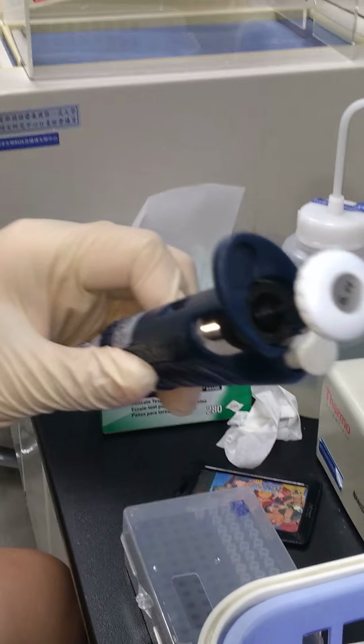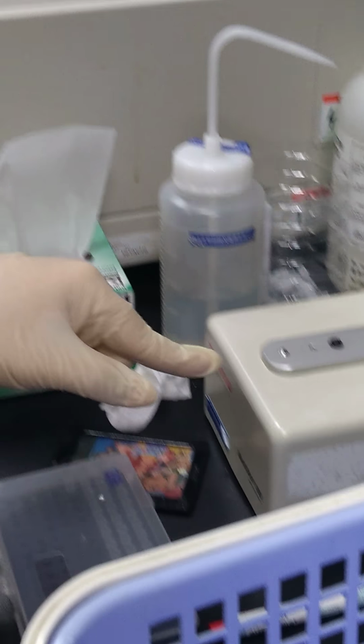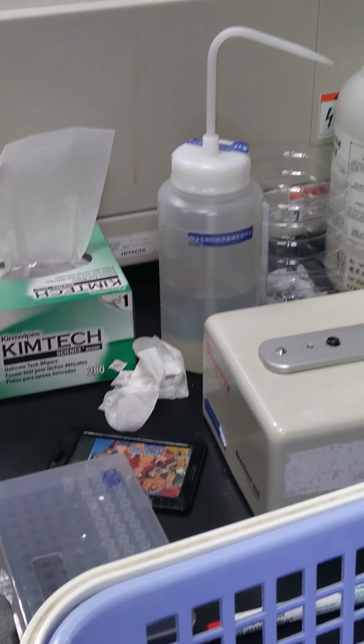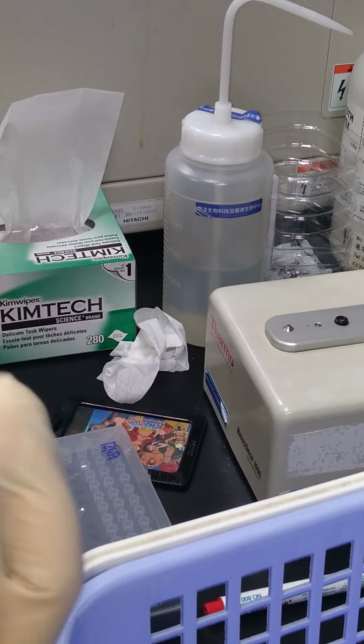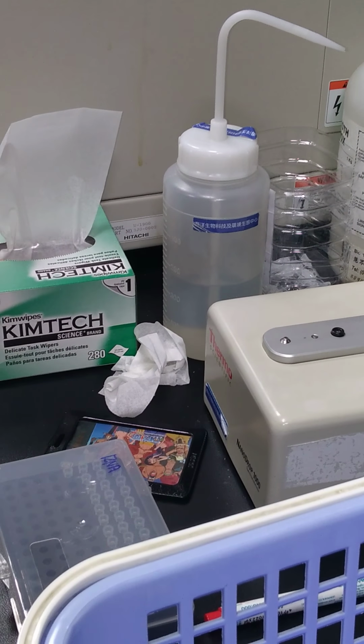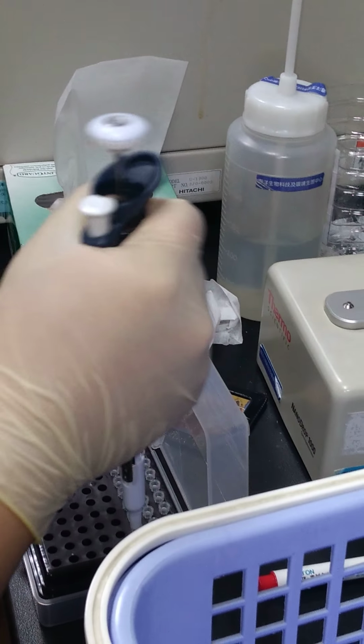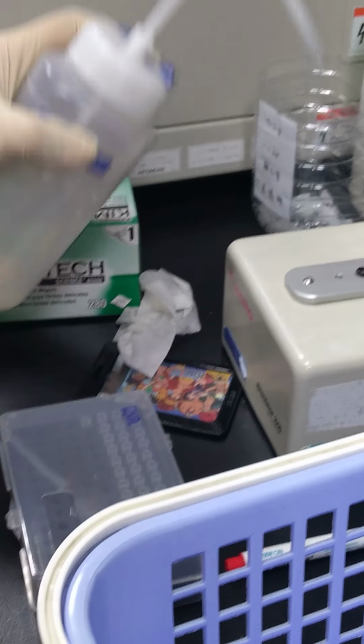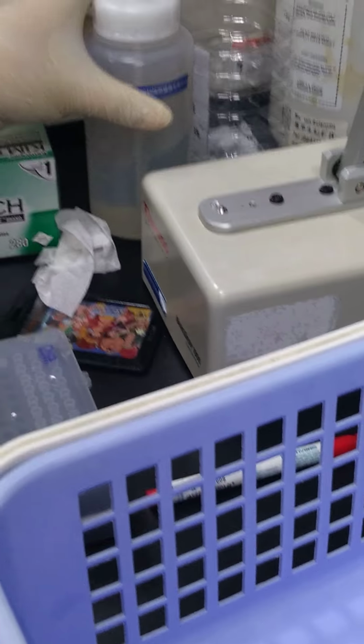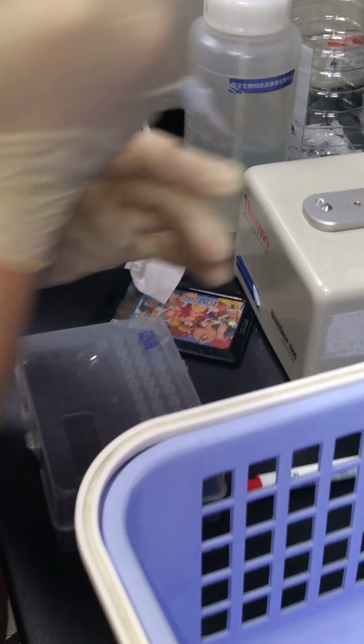And usually I will put 1.5 microliters of all samples on this machine. So we change to 1.5 microliter. And first is the water. What kind of water is that? DDH2. Yeah, DDH2. Okay.